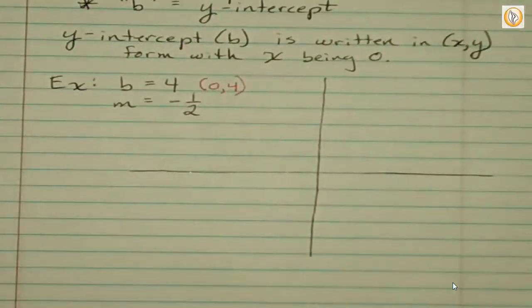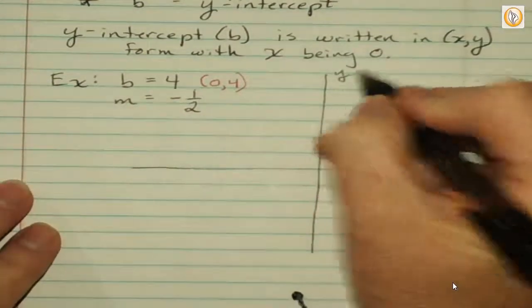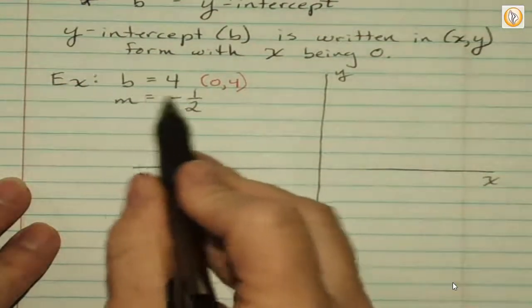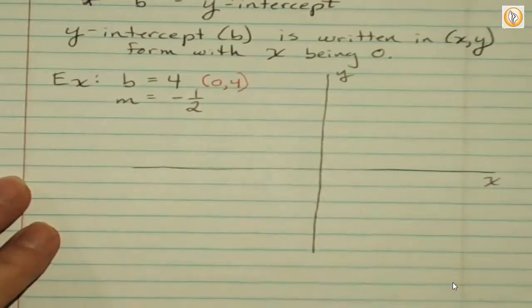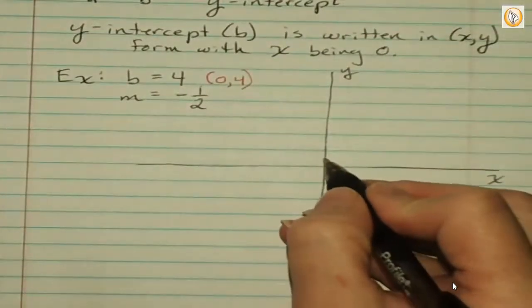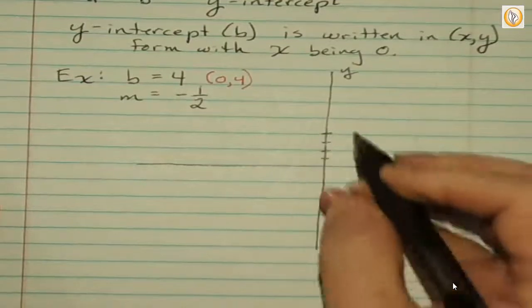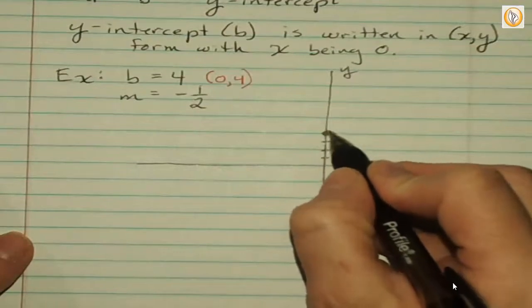Because the y-intercept is where the graph crosses the y-axis. So if b is 4, the y-intercept, Valeria, is 4. So this is the first thing we're going to do. Well, I'm not going to ask you questions. I'll just do it. 1, 2, 3, 4. So here's 4 right here. I'm going to put a dot.